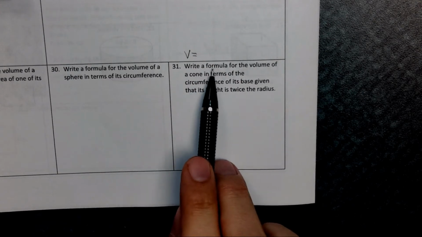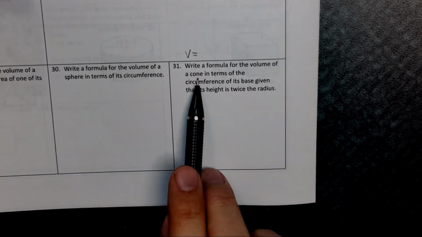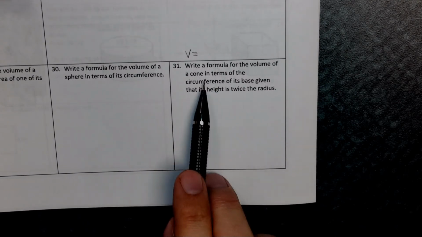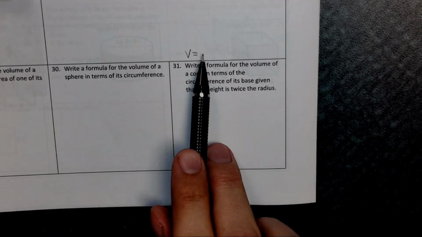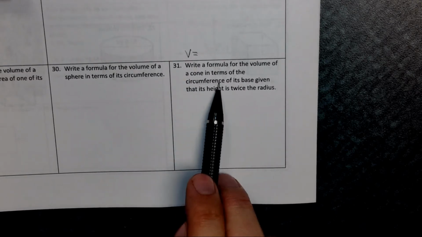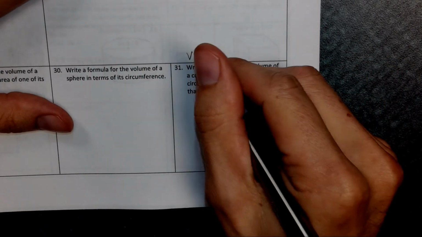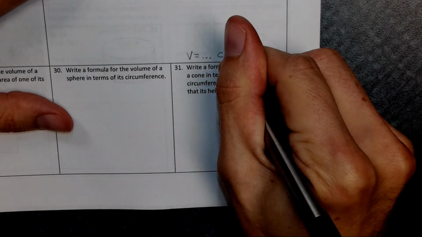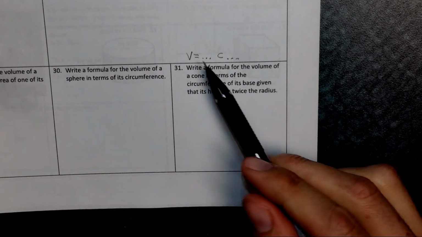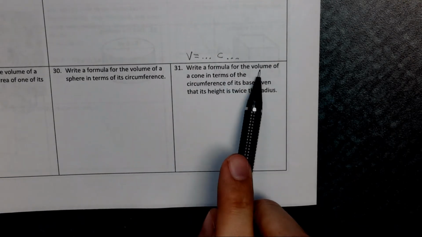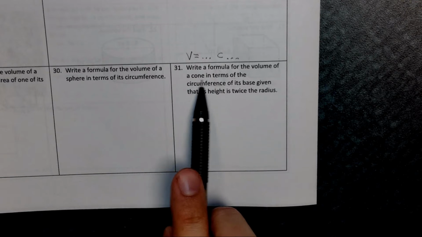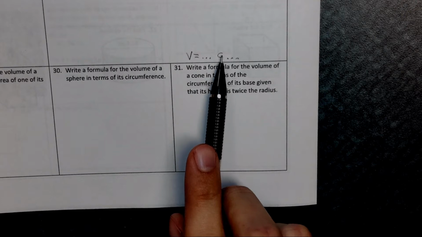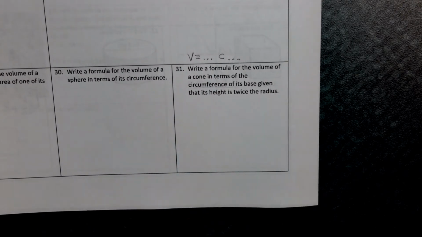So we want the formula for the volume of a cone to be written in terms of the circumference of its base. In other words, the variable that shows up in our volume formula is C for the circumference. So the volume formula is going to have C as its variable, along with some other numbers, depending on how I have to calculate it. But the formula is for volume, so V equals, and it is written in terms of the circumference. So the variable in that equation should be the variable C for circumference. So we've got to make that happen somehow.